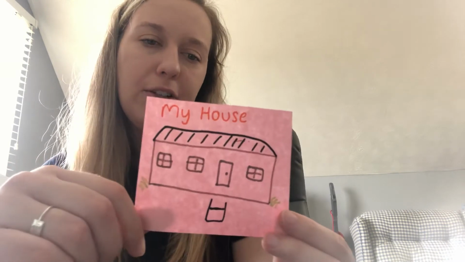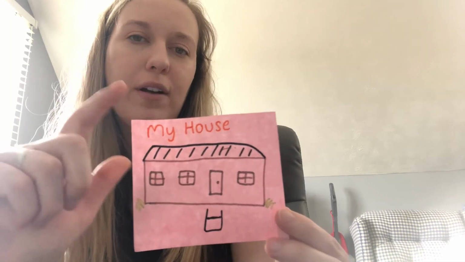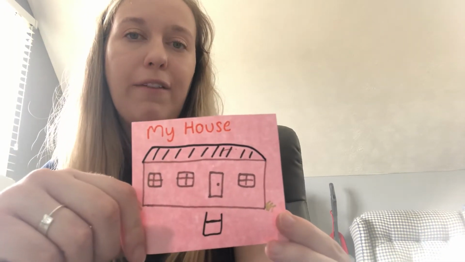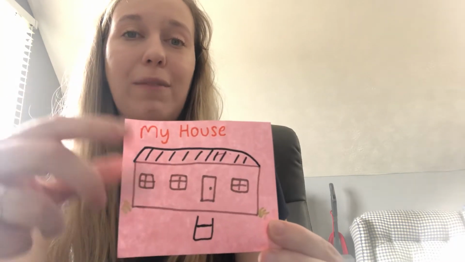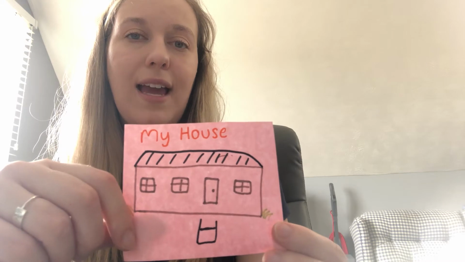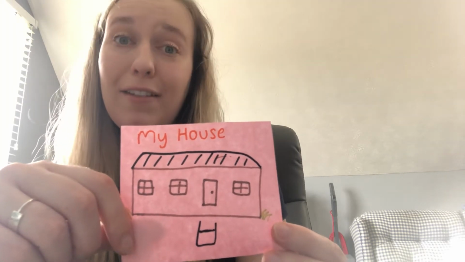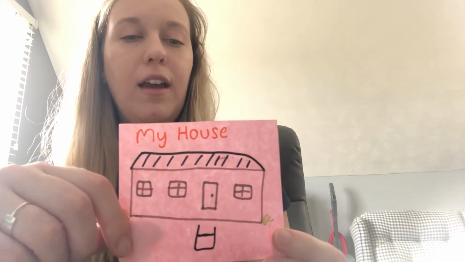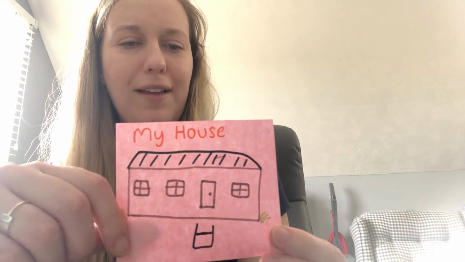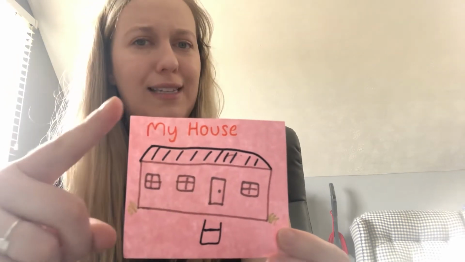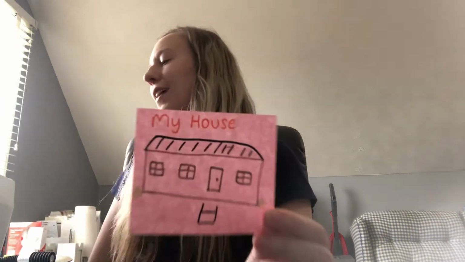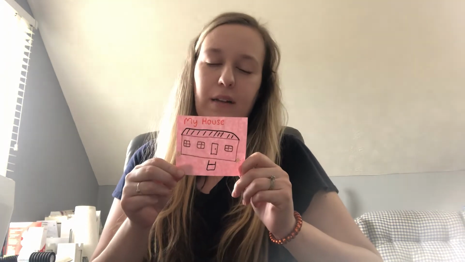So I've drawn a picture of my house, and this is a part of my community. It is where my family lives. So I live here with my husband, Dalton, and with our son, Maze, and then soon we'll have another little baby in there. And we don't have a name for him yet, so we've got to figure that out. If you have any good boy names, send them my way. So this is where we live. This is part of our community.